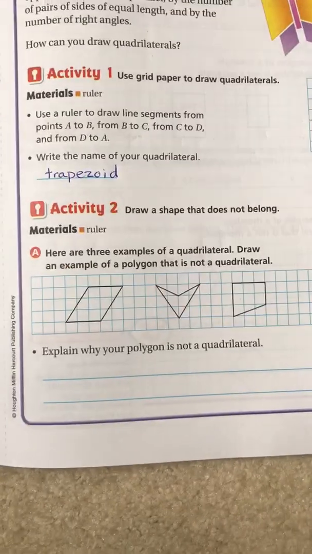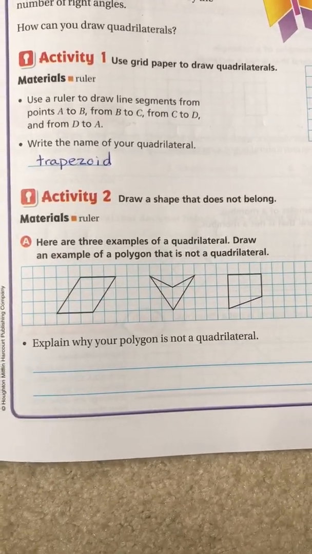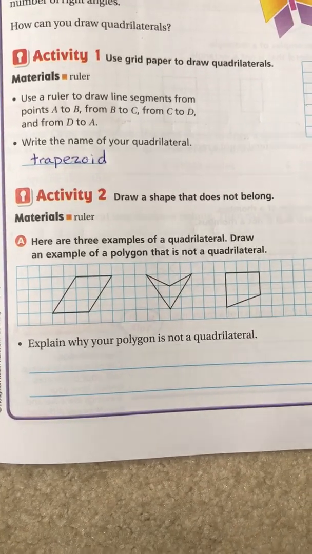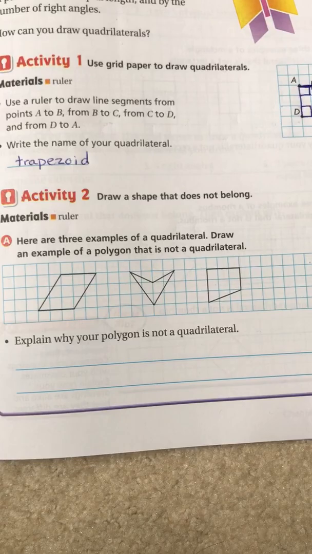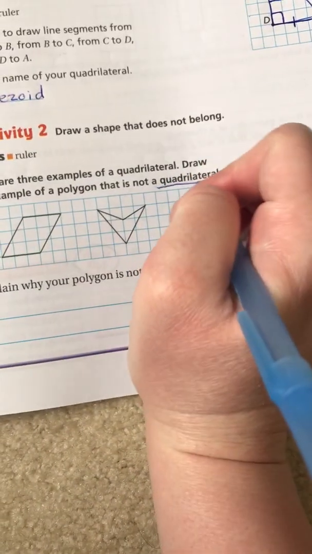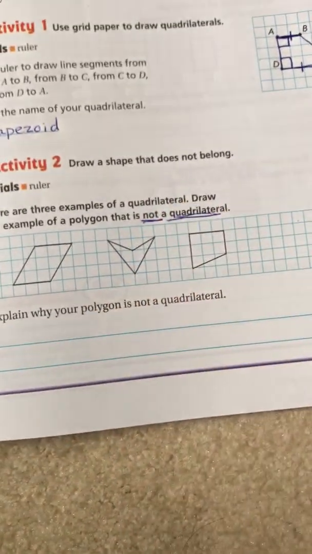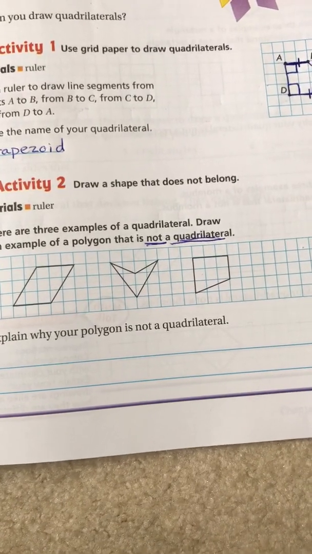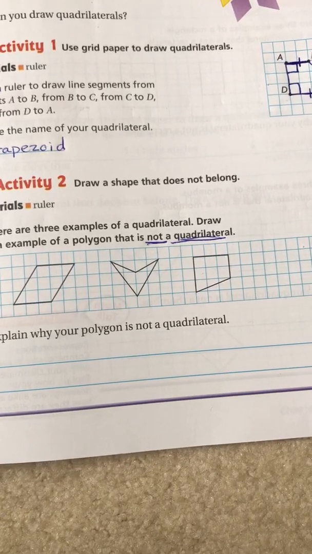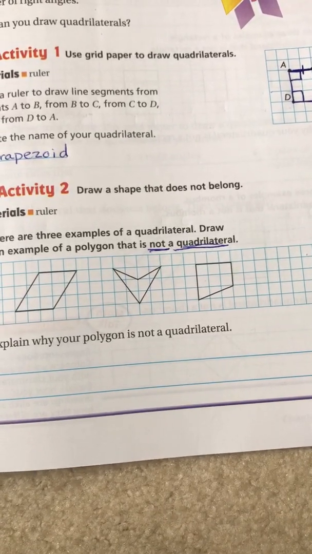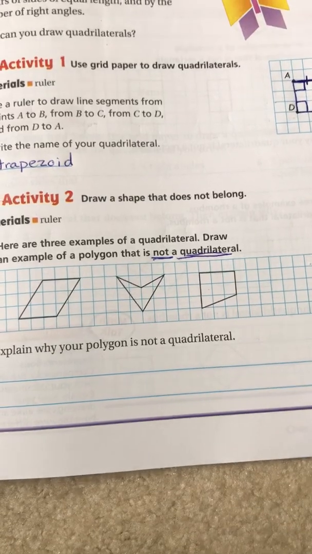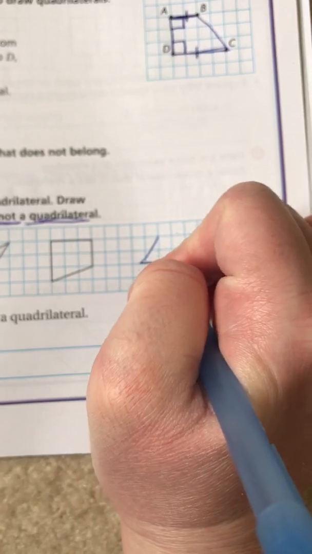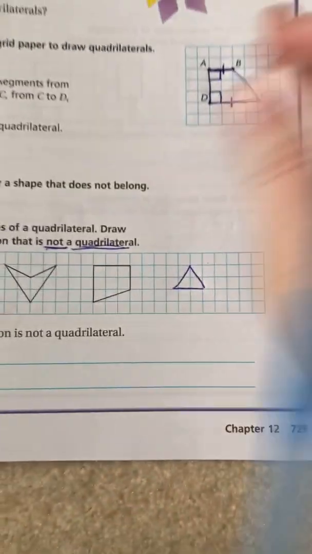Okay. Activity 2. Draw a shape that does not belong. A. Here are three examples of a quadrilateral. Draw an example of a polygon that is not a quadrilateral. If it's not a quadrilateral, that means it does not have four sides. So you can draw a triangle, a hexagon, an octagon, a decagon, anything that does not have four sides. I'm just going to go ahead and draw a triangle.